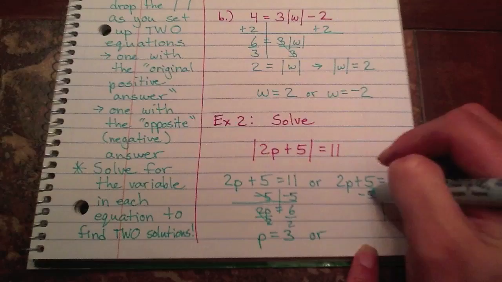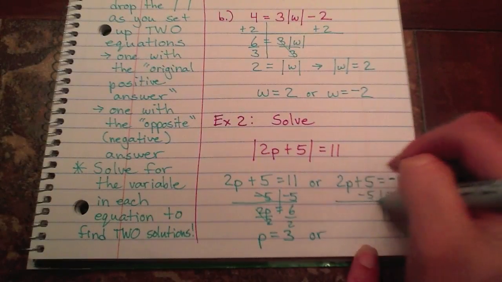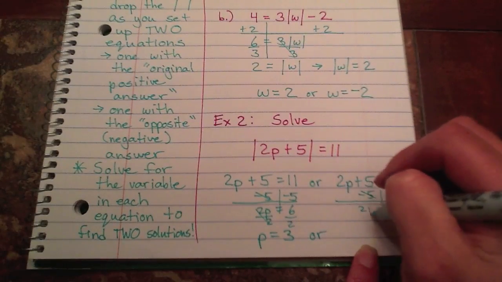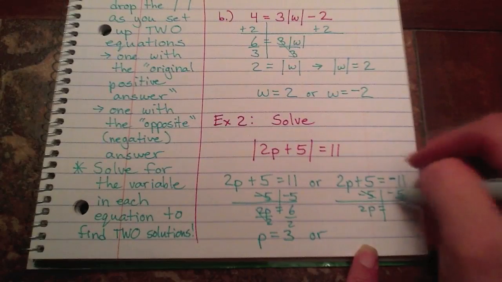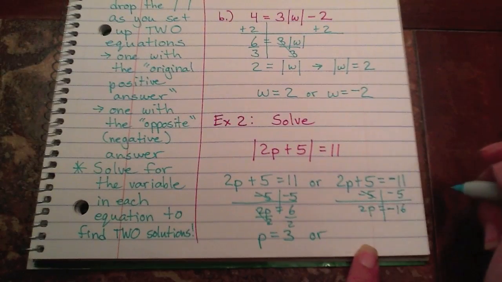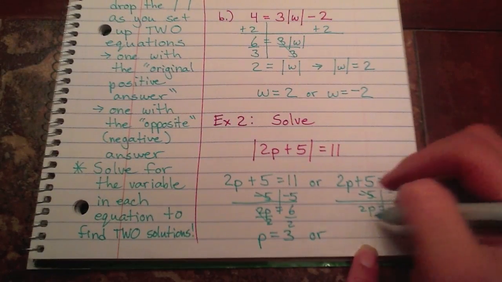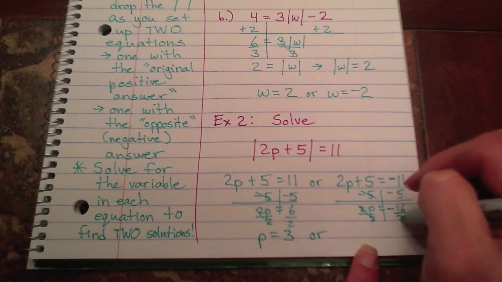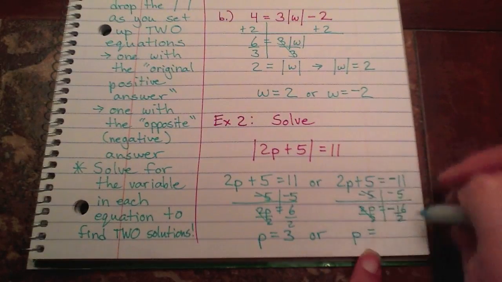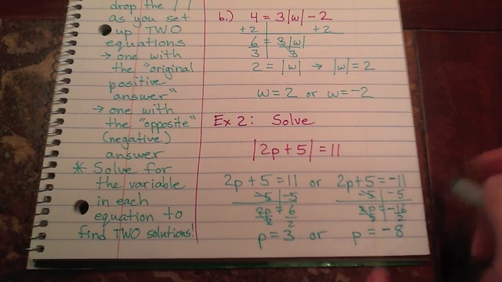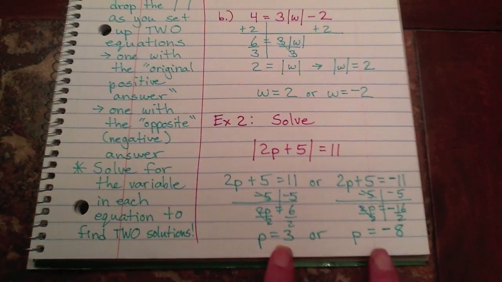It's very rare that that would happen. Subtract 5 from both sides. 2p equals, be careful here, negative 16. Divide by 2, and p equals negative 8. So your two solutions here are 3 or negative 8.